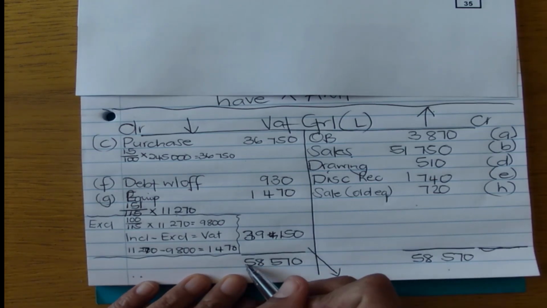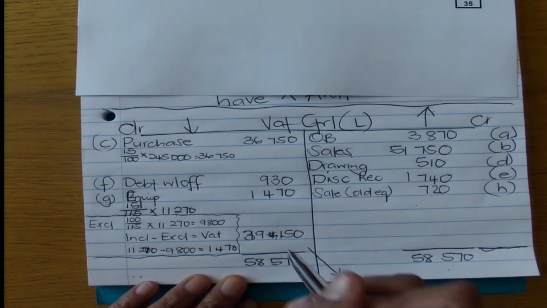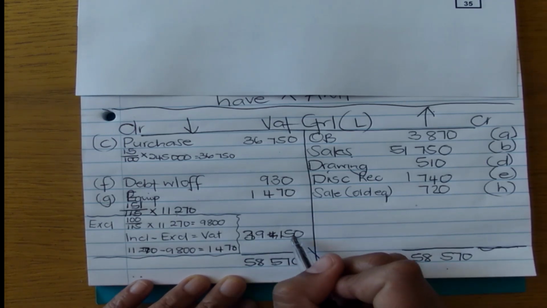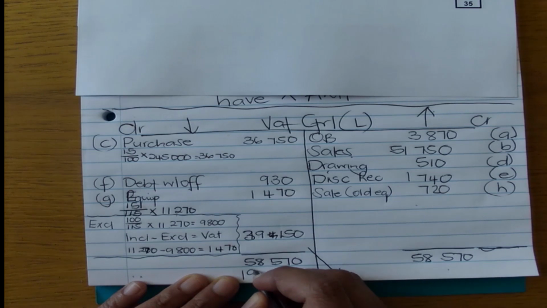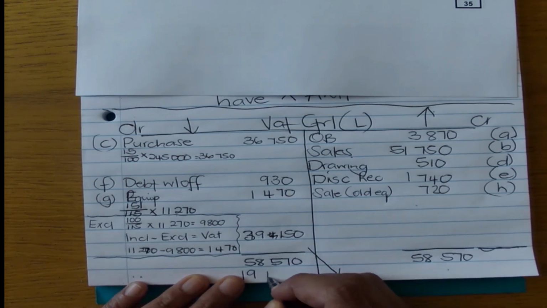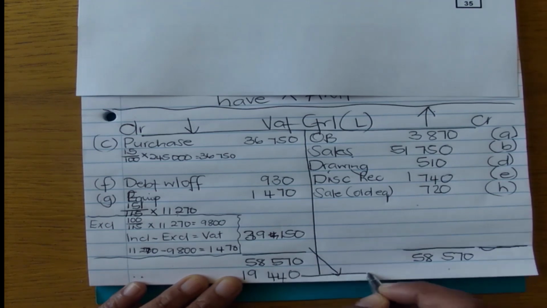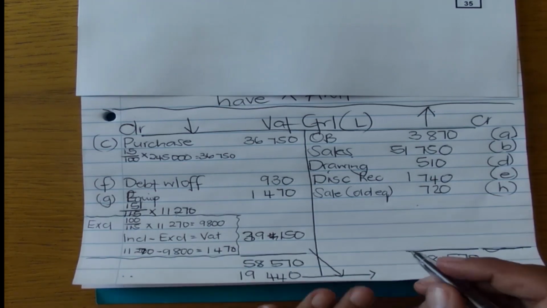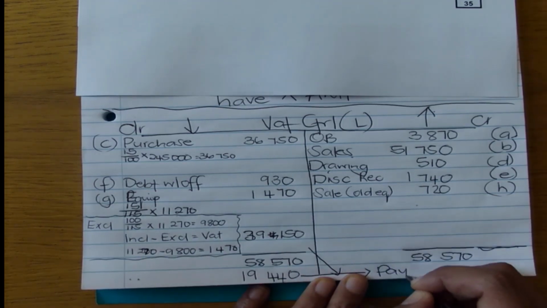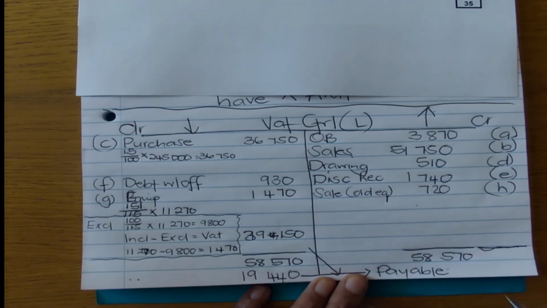So then I say 58,570 minus the 39,150 gives me 19,440. So this 19,440 needs to go to that side, and therefore this is my payable amount.